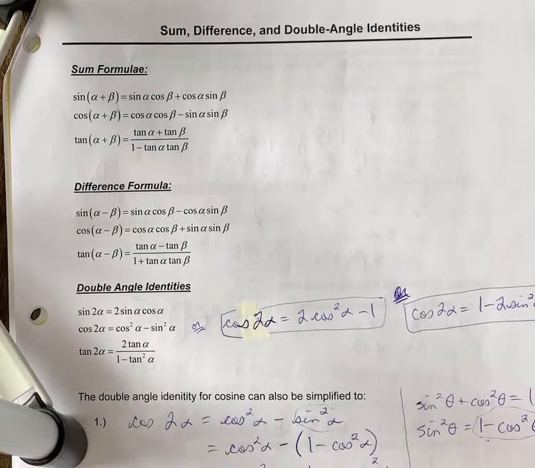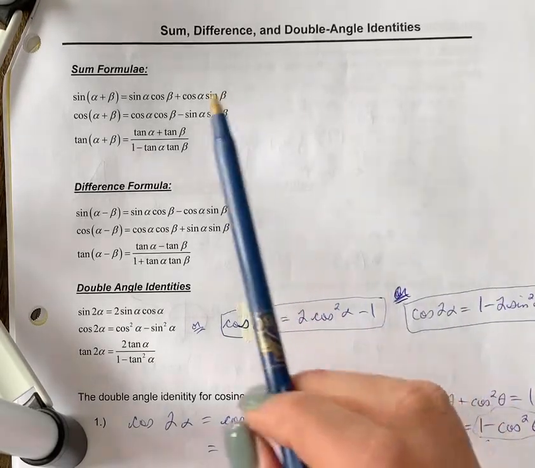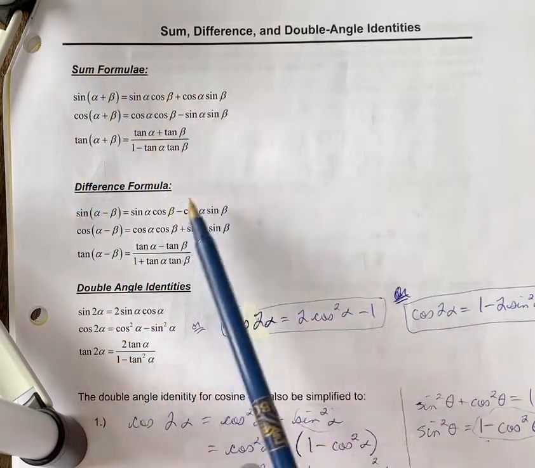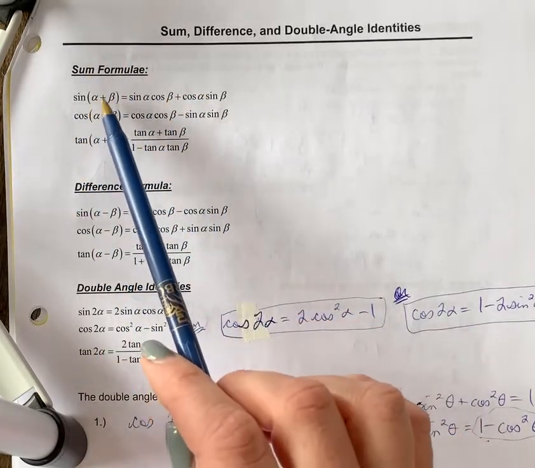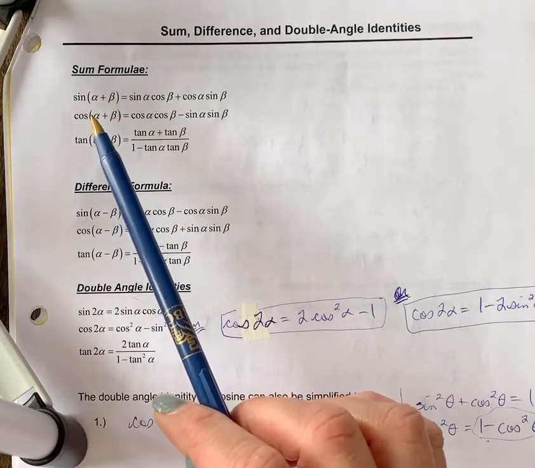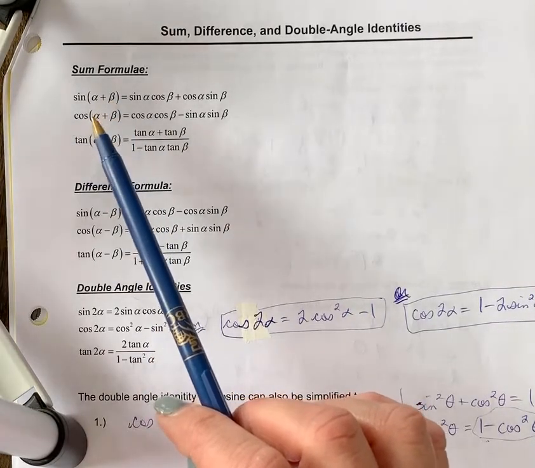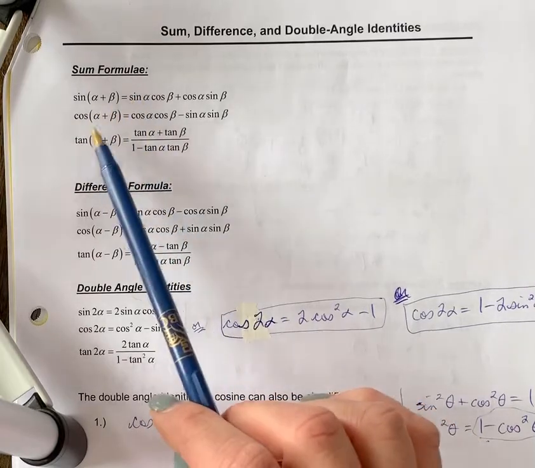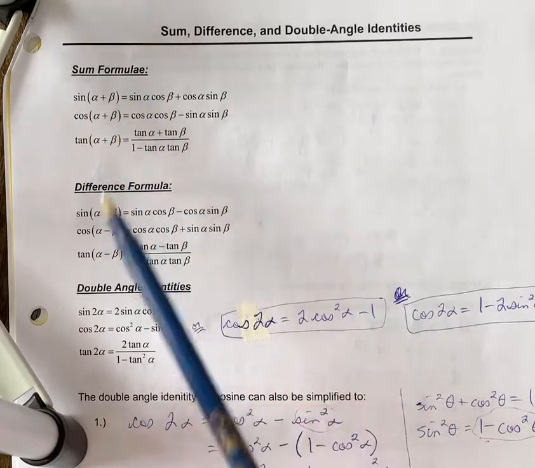Some difference in double angle identities. So there's three categories. There's sum formulas. So all of these are adding angles. Alpha and beta are symbols for angles. They are just like saying A and B. They're different angles, so we have to use different variables. So that's why we're not using theta.